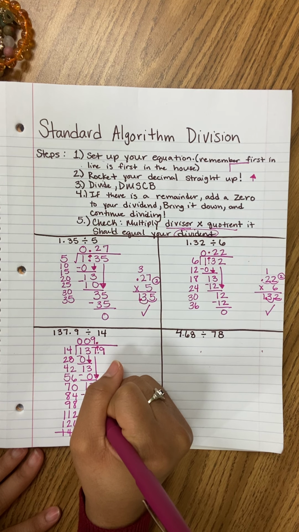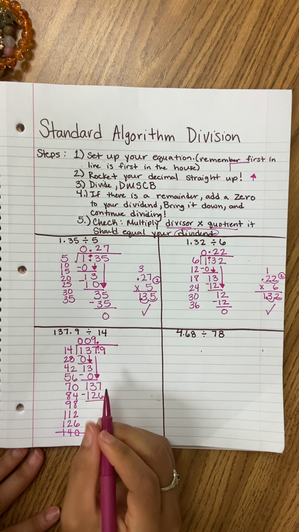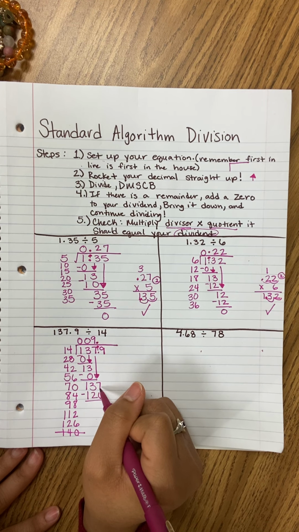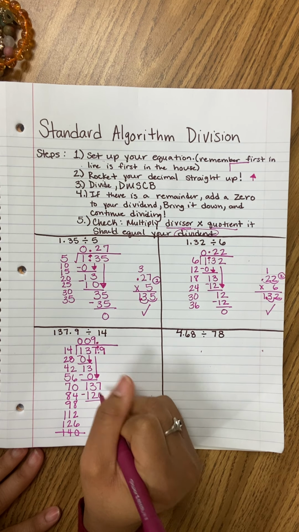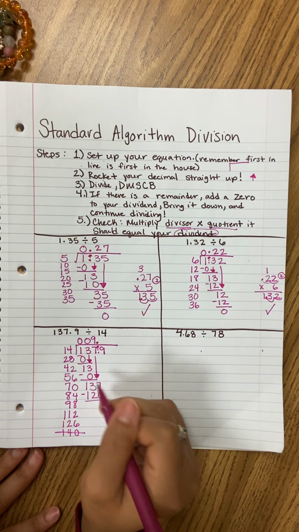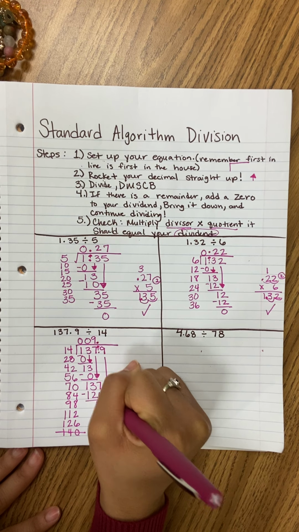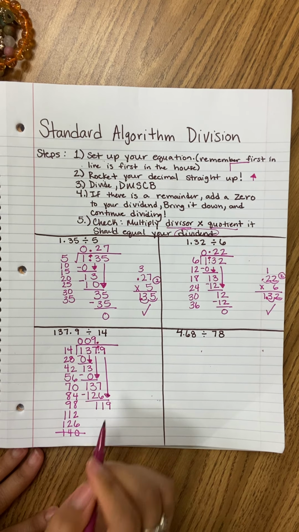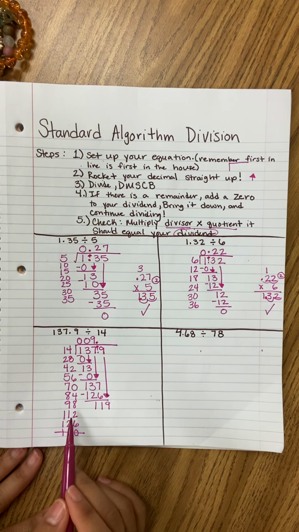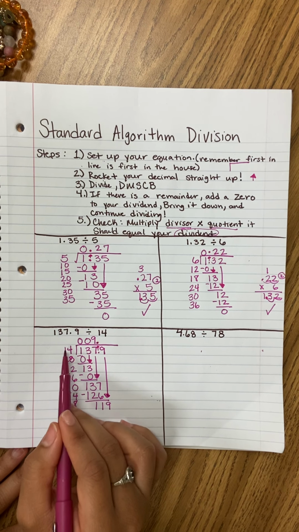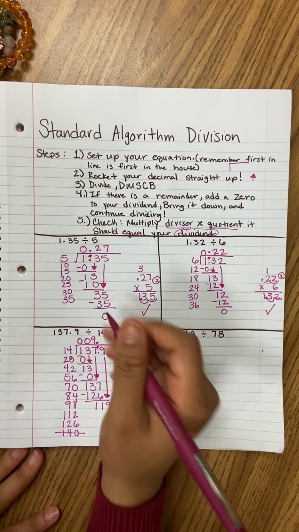Minus 126. Okay, 7 minus 6 is going to be, 6 minus 7 is 1. 2 minus 3 is 1. Bring down my 9. Can 14 go into 119? Yes, I need to find the closest amount of times that does not go over. And that's 112. 1, 2, 3, 4, 5, 6, 7, 8.